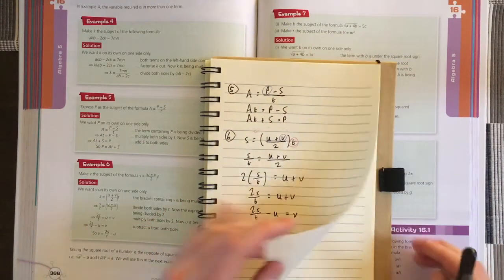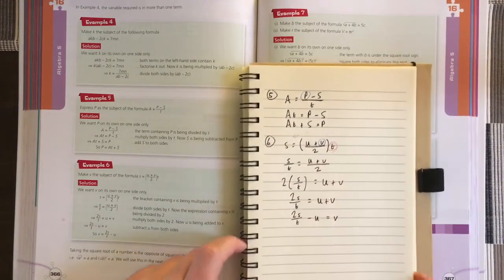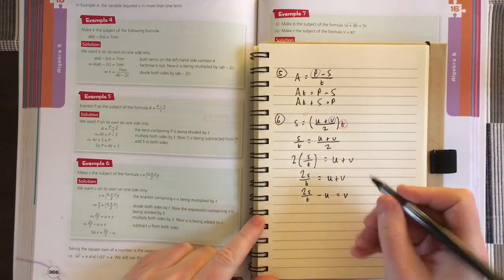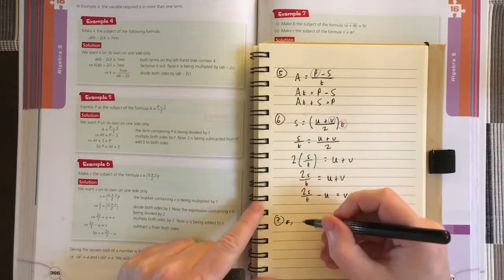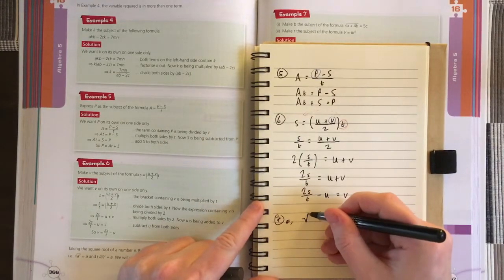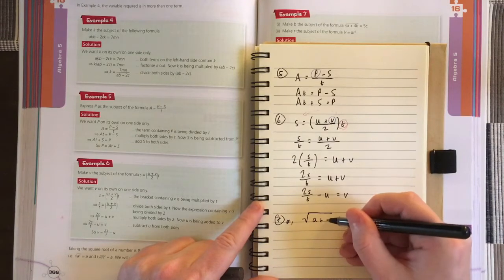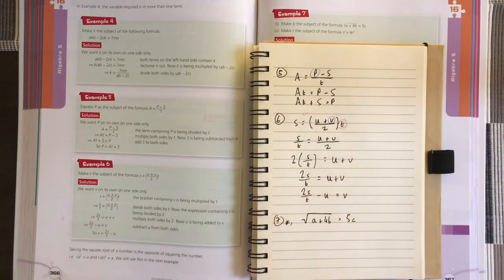Let's run through example 7. Oh, 2 more, example 7 and 8. I'll just do 7 part 1 then. Here. So make B the subject of this formula. So I've got the square root of A plus 4B is equal to 5C. So I want B to be the subject of this formula. So I want to get B on its own.